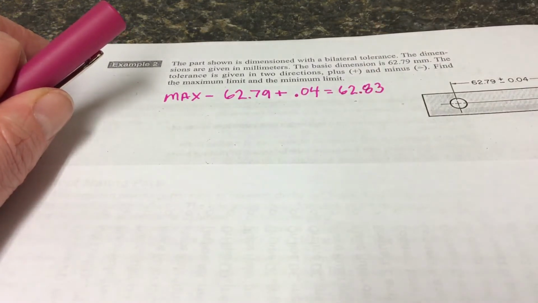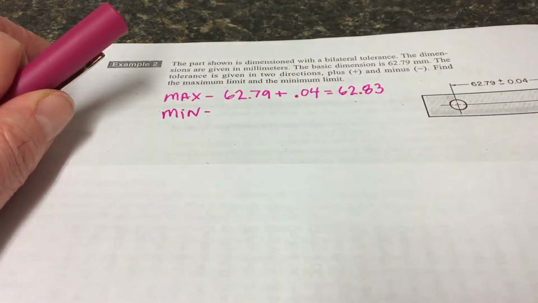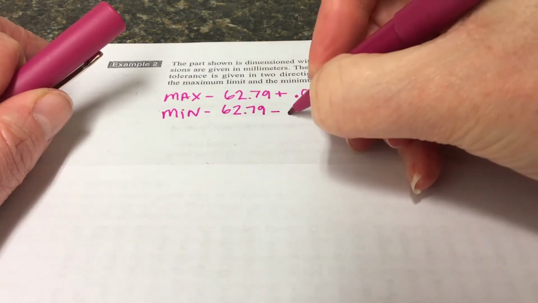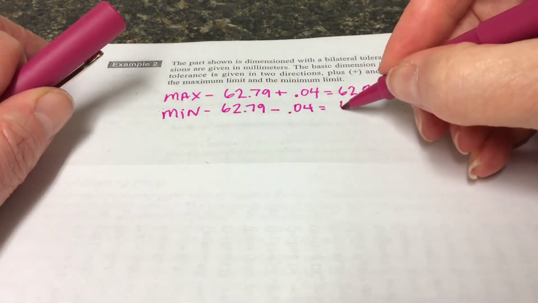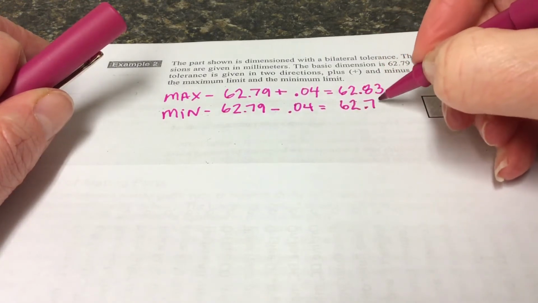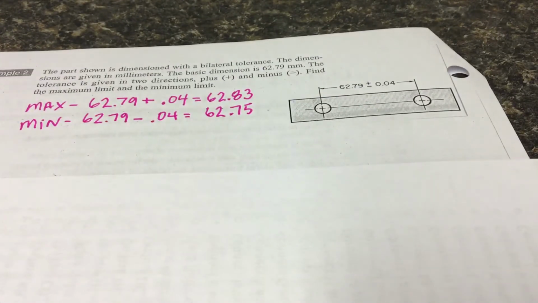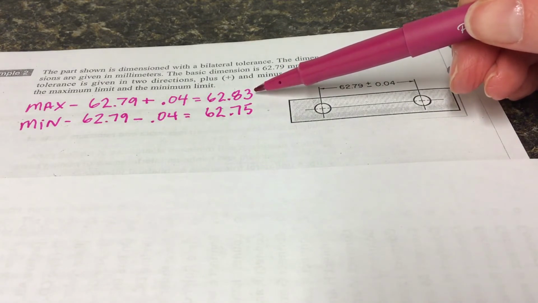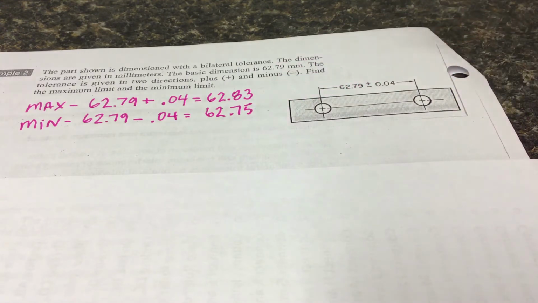That's our maximum limit. To find the minimum limit, you would take your dimension and you would subtract 0.04 from it to find the minimum dimension. So this part, the distance between those two holes, is acceptable to be anywhere from 62 and 83/100ths to 62 and 75/100ths, and still be within specifications for the part.